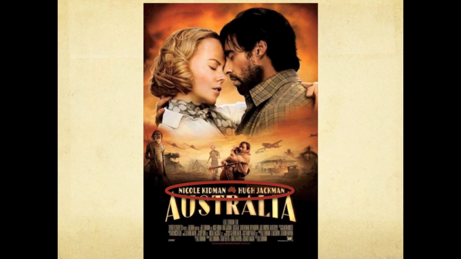So the main focus of this poster, being the font, would be the title and the actors' names. There's also the steel tongues at the bottom, which has the directed by and all that kind of stuff. There is also another picture in the foreground, and it is the same two actors again, but it gives you more of an idea of what's going to happen in the film.